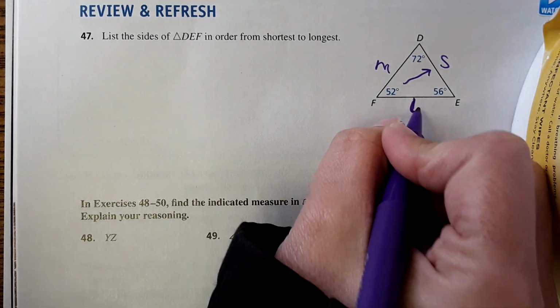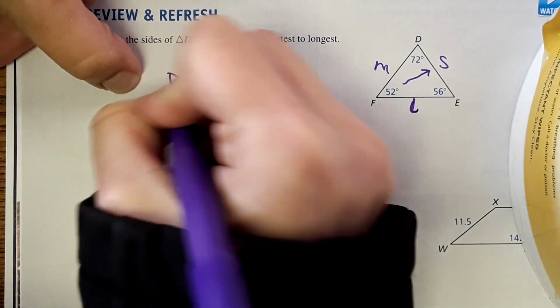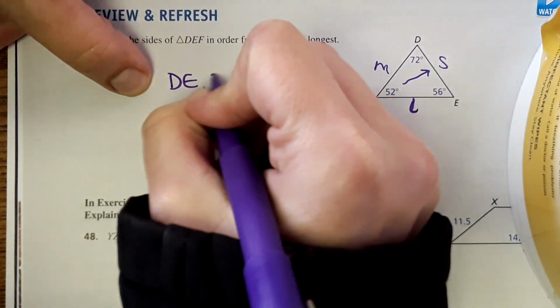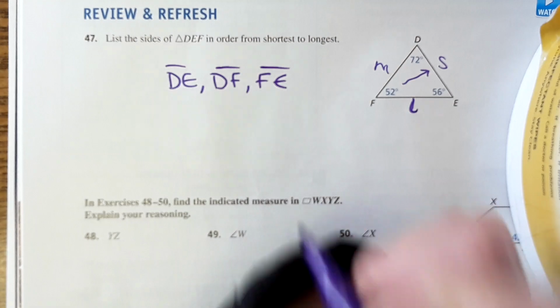And then as far as labeling them in order from shortest to longest, just label a segment, segment DE, then segment DF, and then FE. Like that.